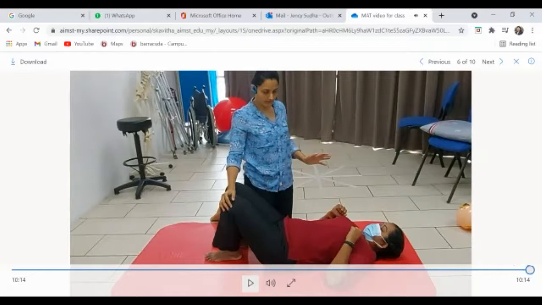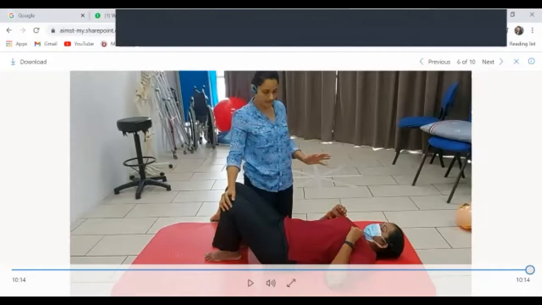So these are the activities you can make them do in the crook lying position. First, make them maintain the crook lying position. Then help them do the pelvic bridging with assistance. Then slowly make them do it without any assistance. Then start the scooting downward, upward and sideward movement. These activities will help improve the lower limb, upper limb as well as the pelvic muscles.